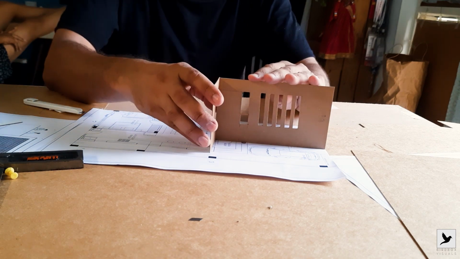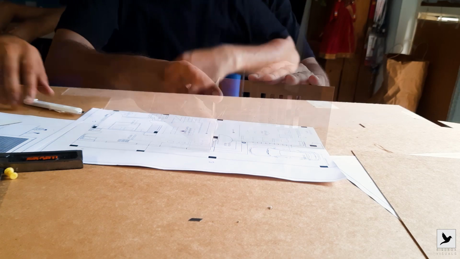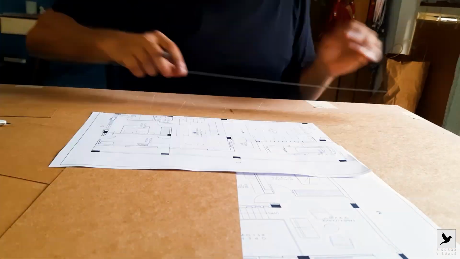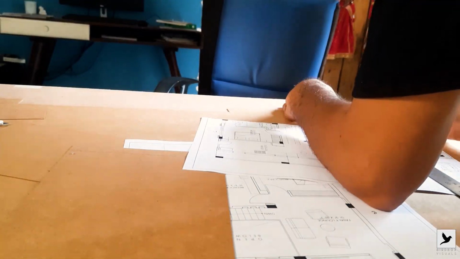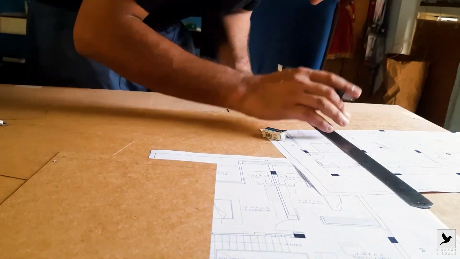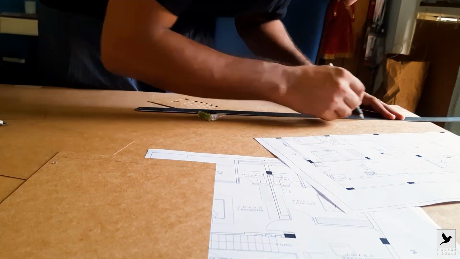Now we are assembling these walls onto the floor plates. You can see we have two walls, the longer wall and the shorter wall, and these would be connected perpendicularly. Now we are cutting another wall of the ground floor, and this will eventually close up to make the whole ground floor loop.